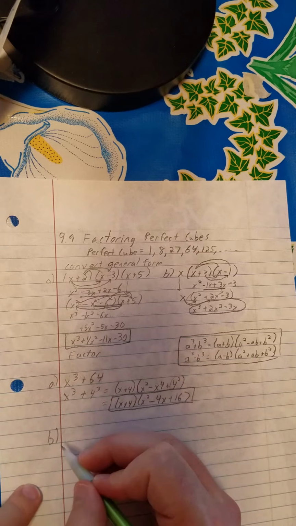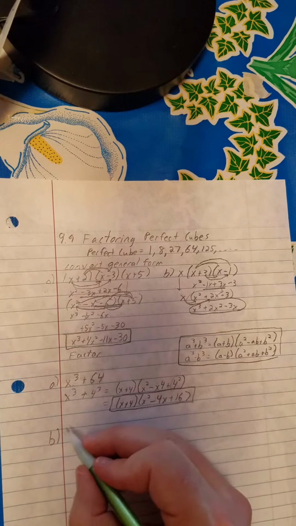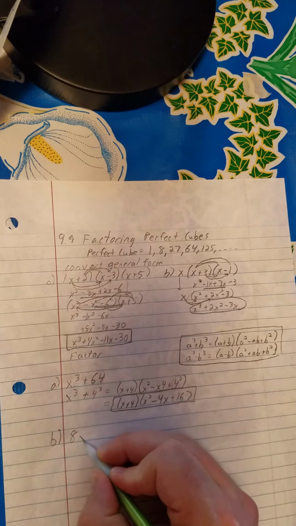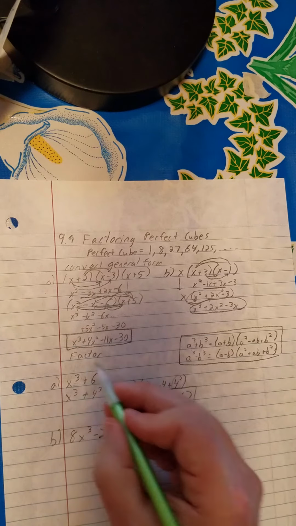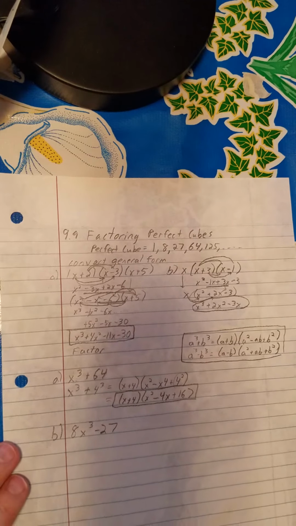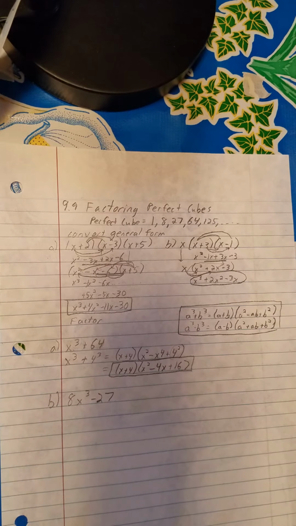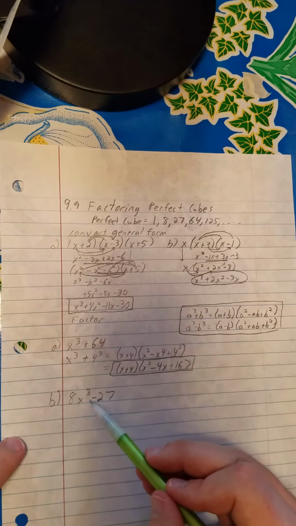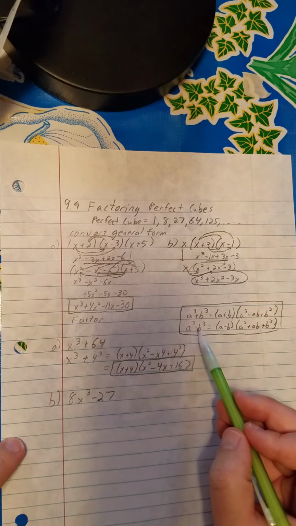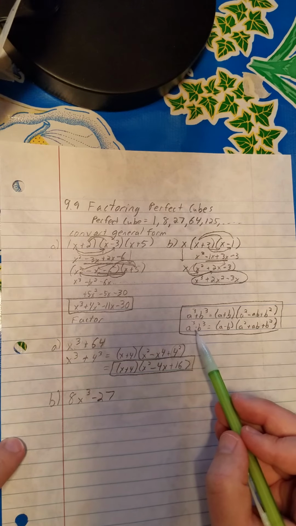Let's try one more example. This one's a little harder. 8x cubed minus 27. Again, the directions are factor. There's nothing we can pull out of both terms. We see a cube, so we know we're using a perfect cube. Subtraction means we're using the subtraction formula.